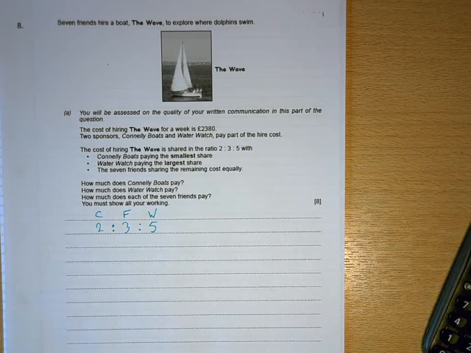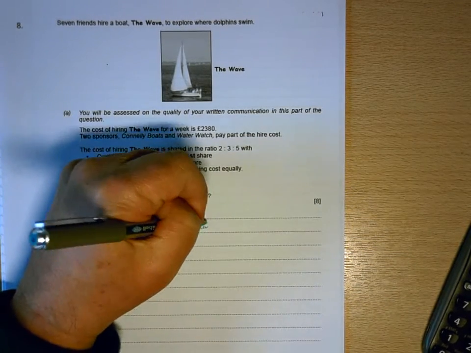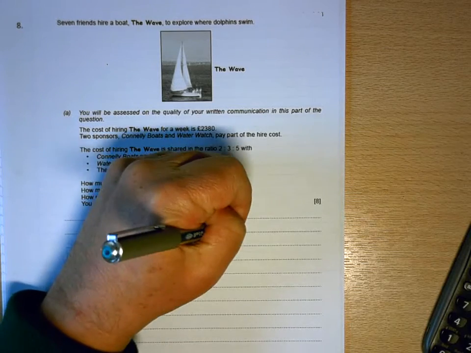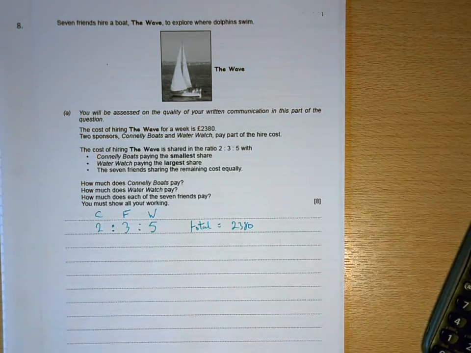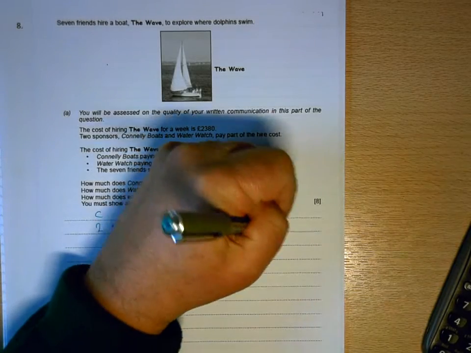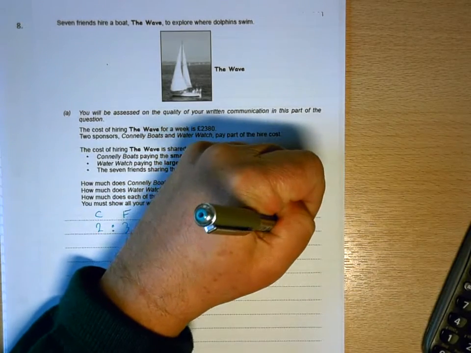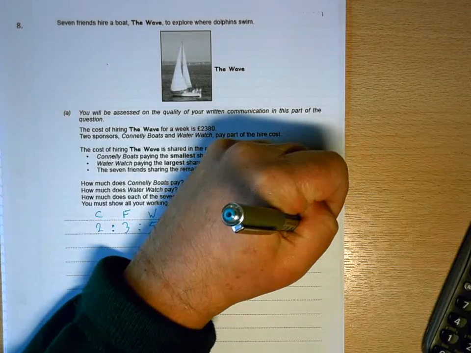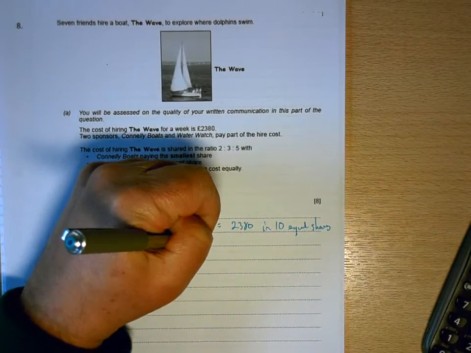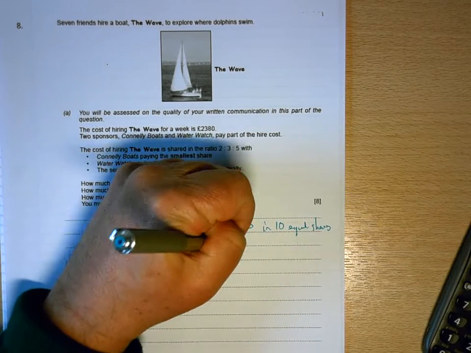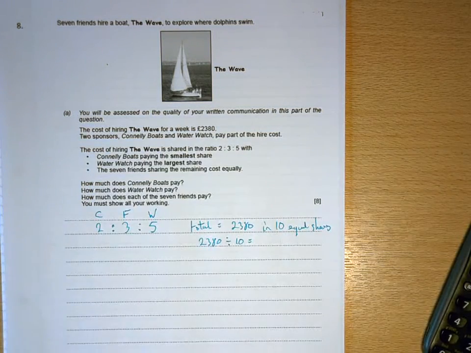So the total cost is 2380, and I need to share that between 10. So I've got 10 equal shares. So I'm going to do 2380 divided by 10, which is £238.